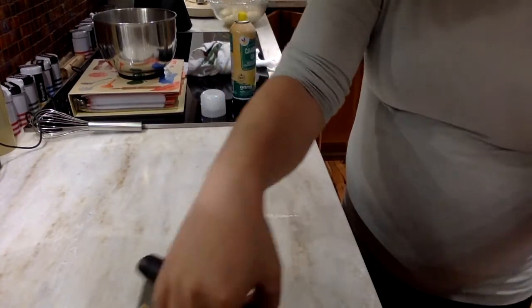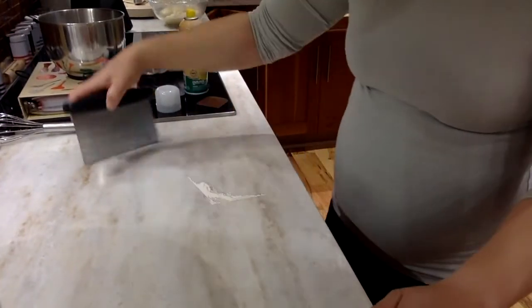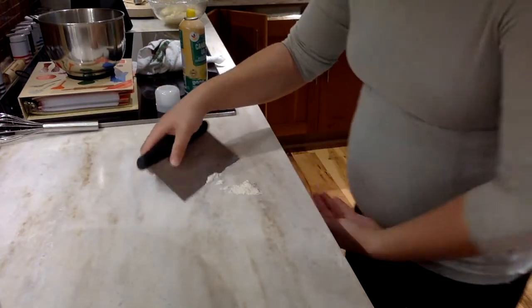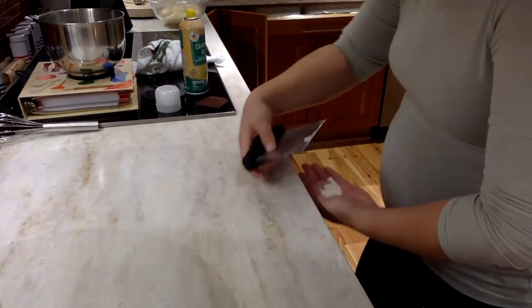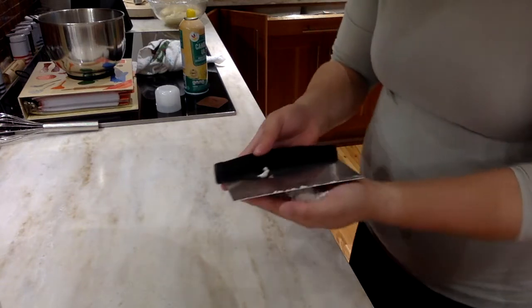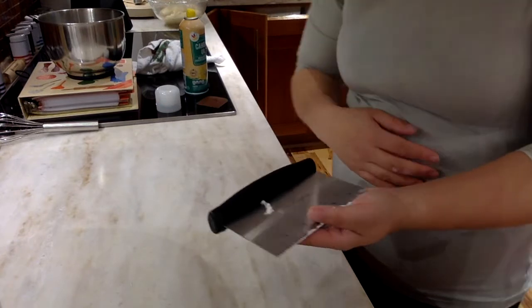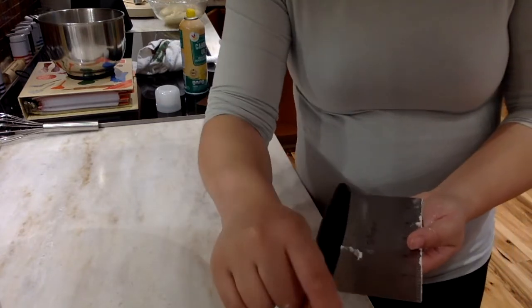Once you add that water, it tends to get kind of stuck to the counter. So you want to make sure that you get all that flour up as much as possible before adding any water. Okay, so that was just a quick tip. All right, see you when we have dough risen to make the English muffins.